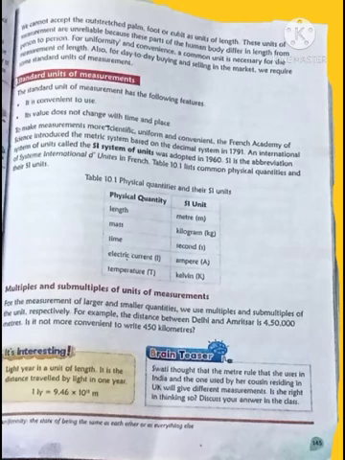SI is the abbreviation of Système International d'Unités in French. Table 10.1 lists common physical quantities and their SI units. Table 10.1 Physical quantities and their SI units. Multiples and submultiples of units of measurement. For the measurement of larger and smaller quantities, we use multiples and submultiples of the unit respectively.